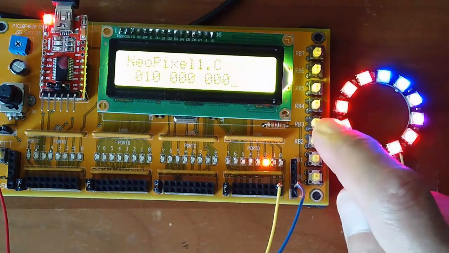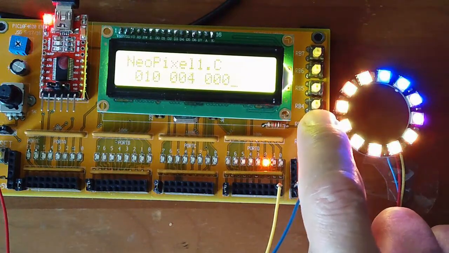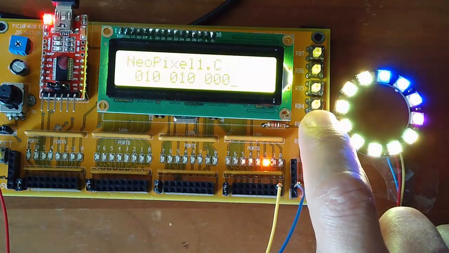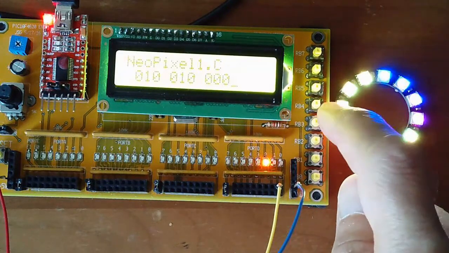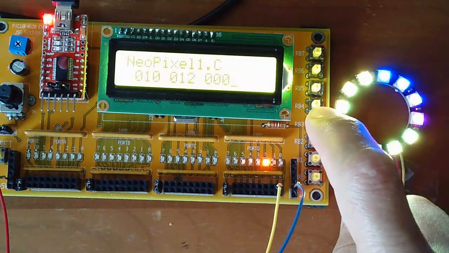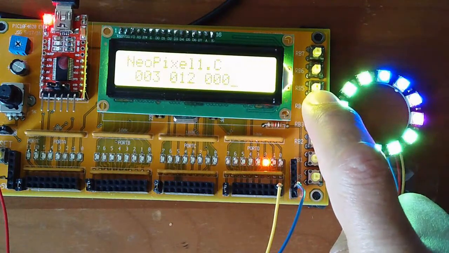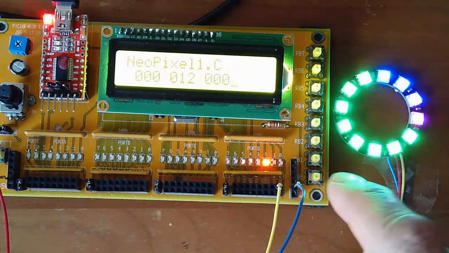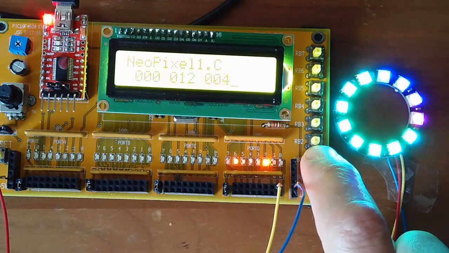If I add some green, red plus green makes kind of a yellow. And if I take out the red, oops, wrong one. There we go. Take out the red, I've got all green. Now start adding blue. Blue plus green makes cyan, or teal.